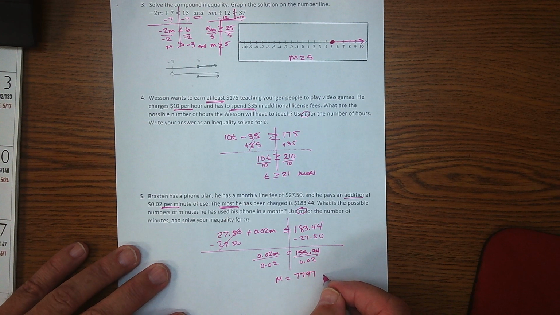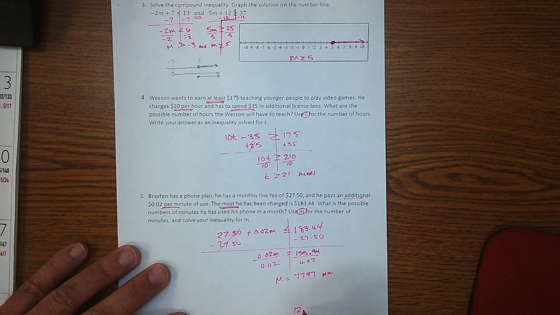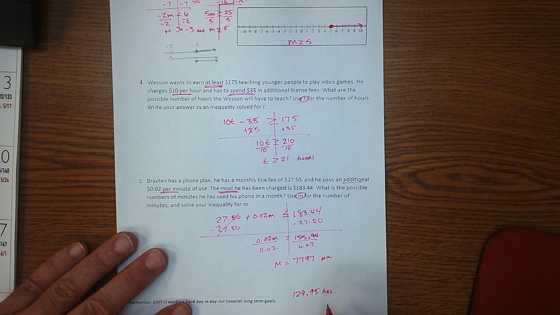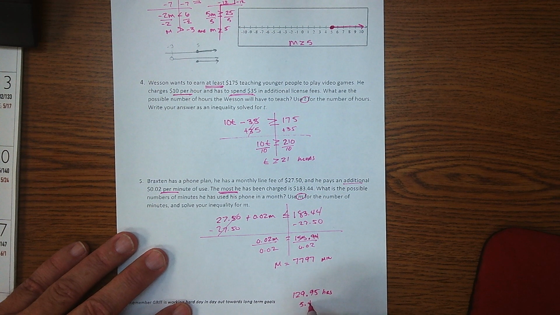Okay, do me a favor. I'm curious. Divide that by 60 and you got 129 point what? 95 hours. Do me a favor, one more favor. Divide that by 24. 5.414 days. That's a lot of freaking time on the phone.